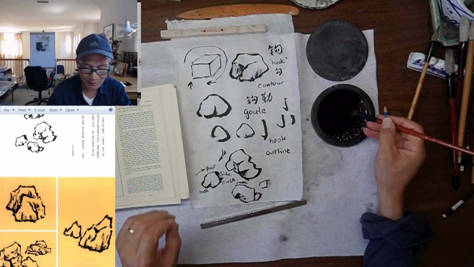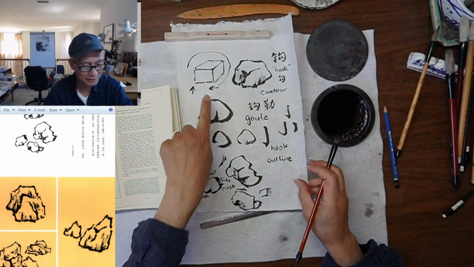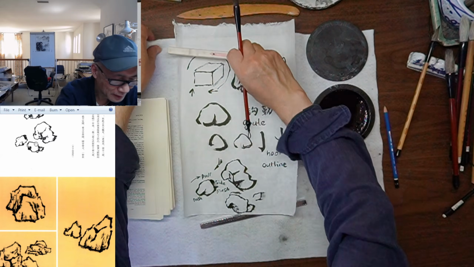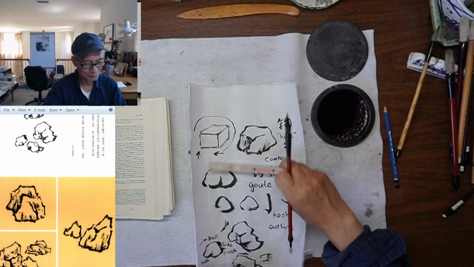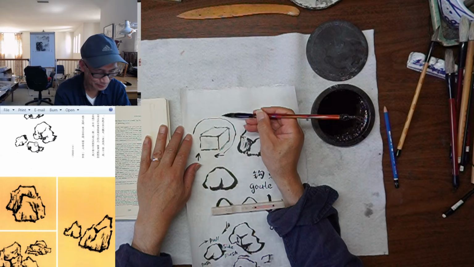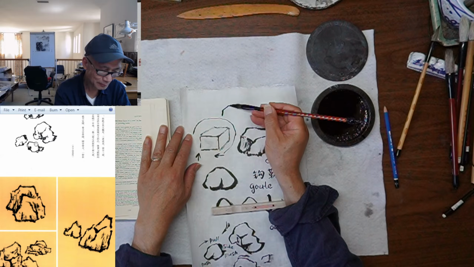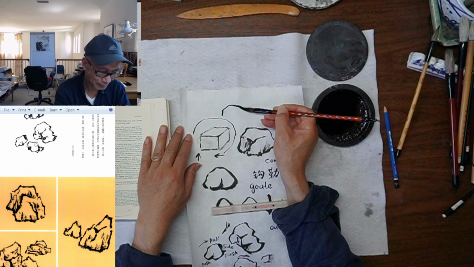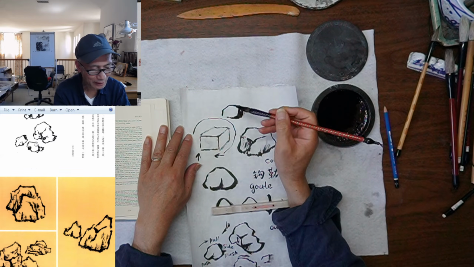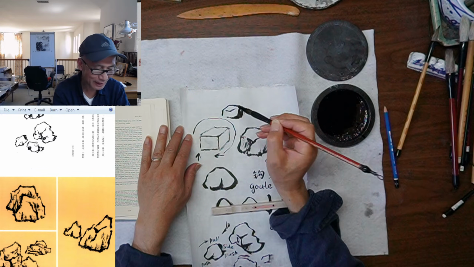So if I go back to this nice diagram at the very top, if I do this in Western painting, I will do something like this. See, I got all the dimensions, right?